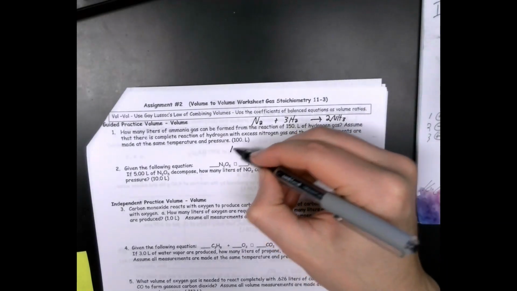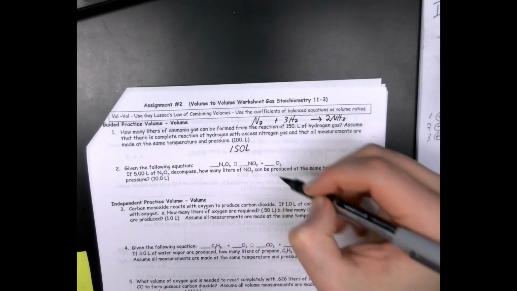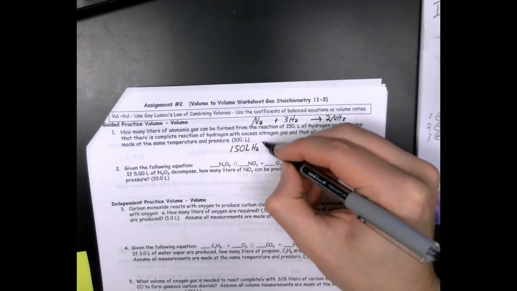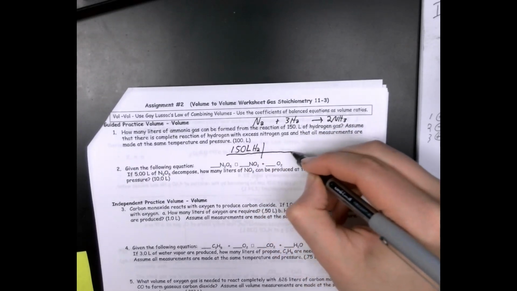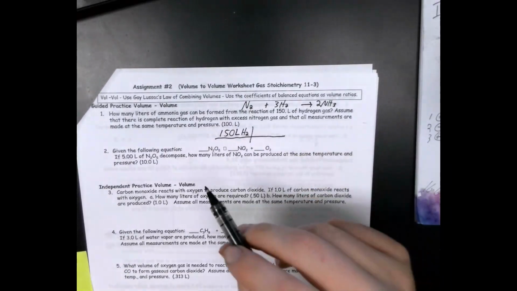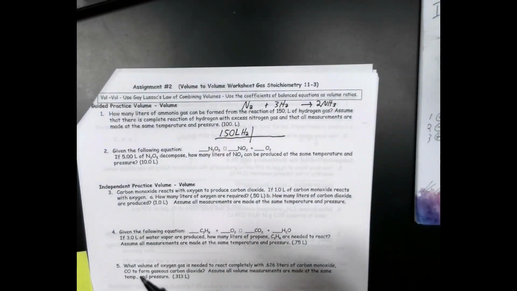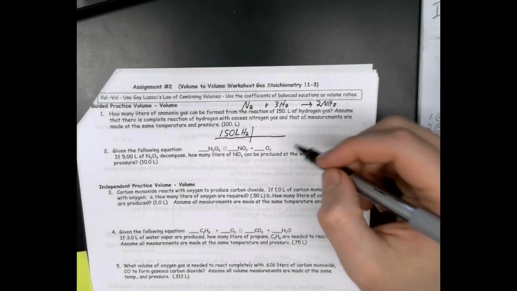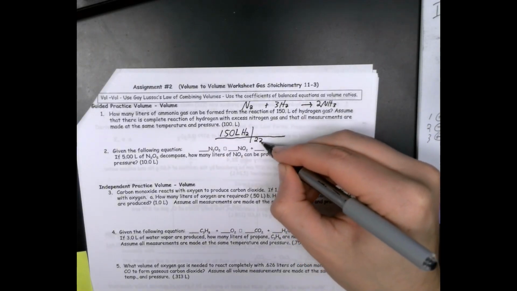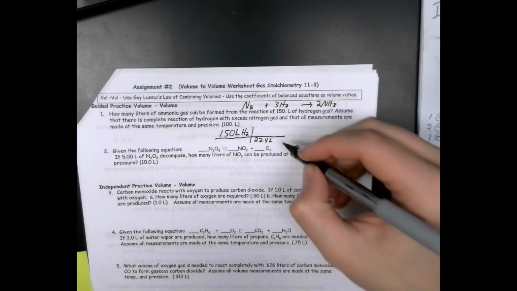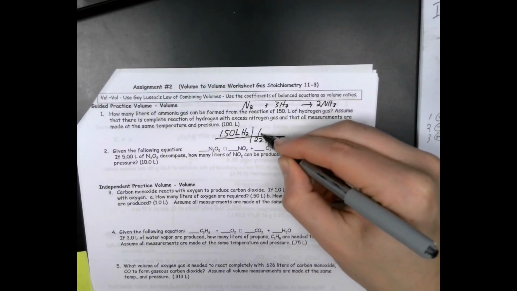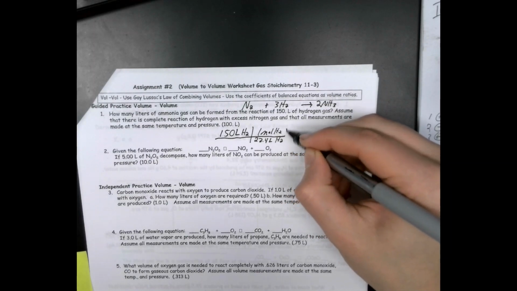So if I start off with 150 liters of hydrogen, okay, so normally the first step would be to convert from liters to moles, okay? And we could do that here. We could use 22.4 to convert from liters to moles. So let's go ahead and do that just for the sake of it here. So I can say there are 22.4 liters of H2 in 1 mole of H2.